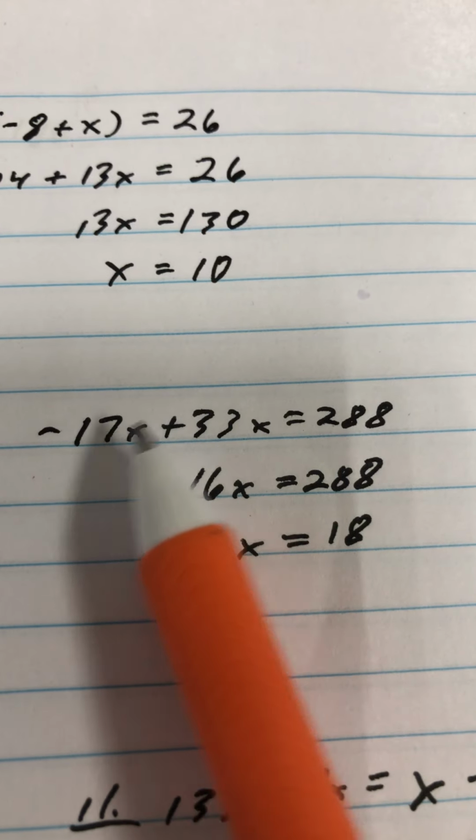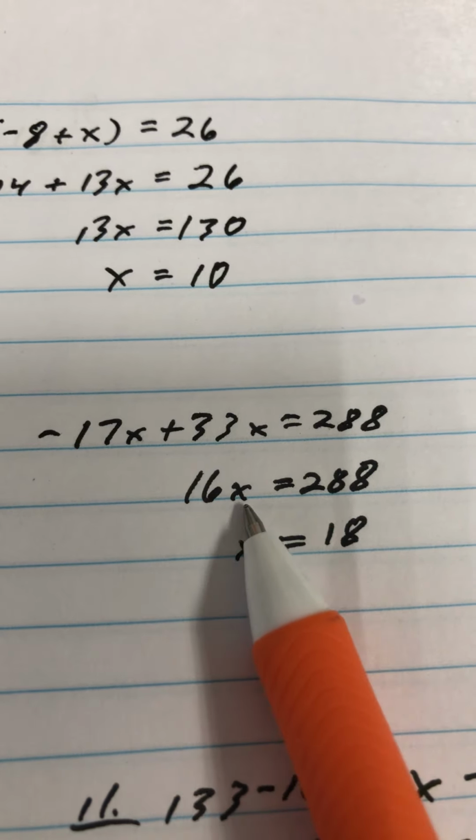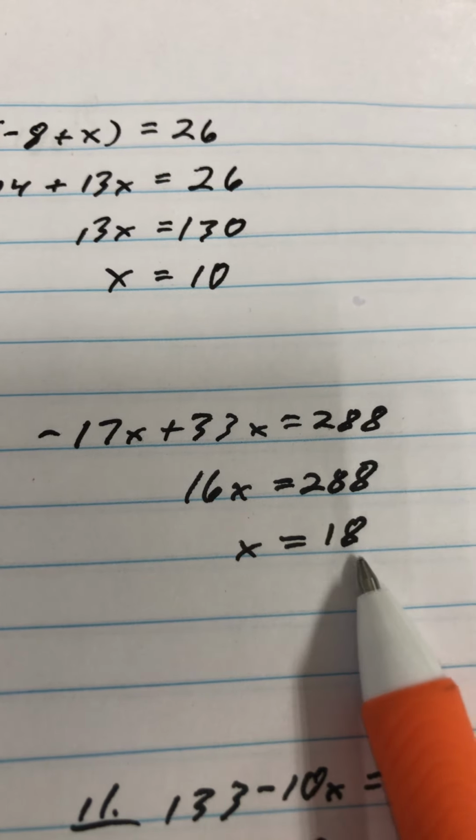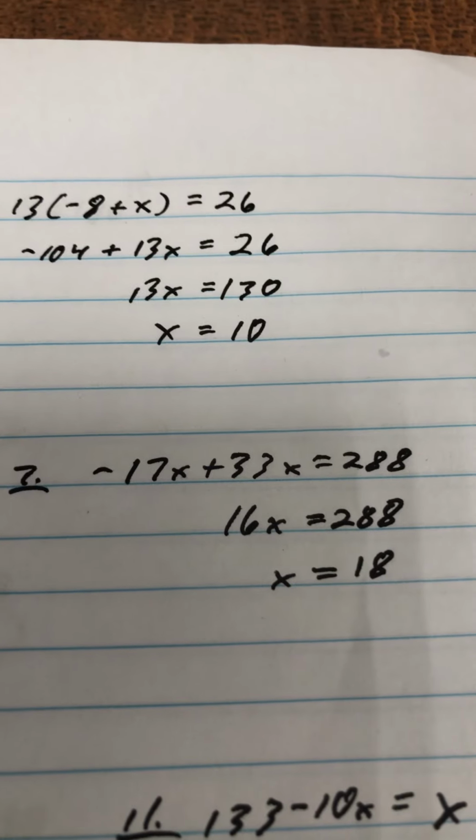Here I combine my like terms, and I get 16x. I divide both sides by 16, and I get x equals 18.